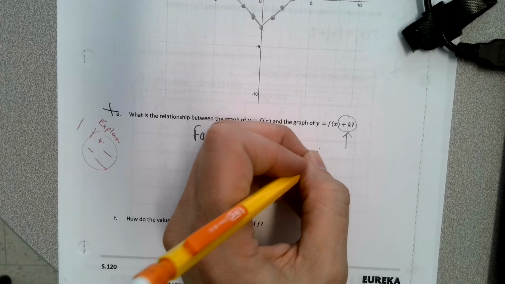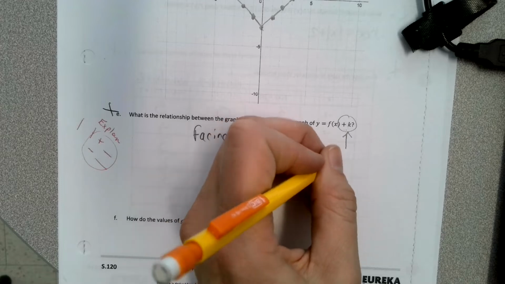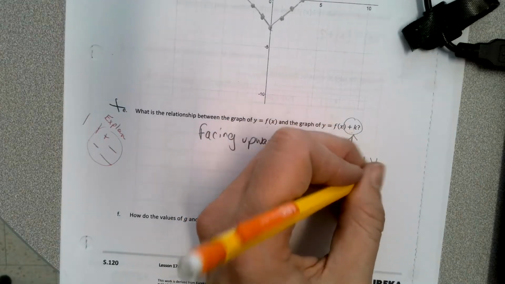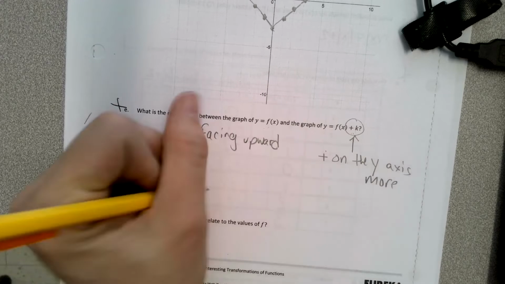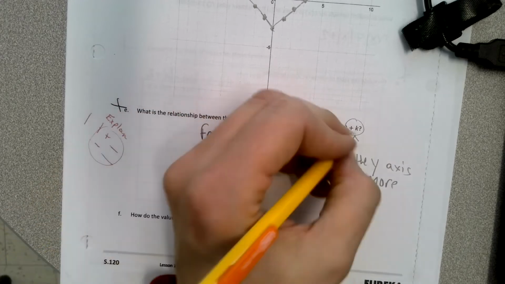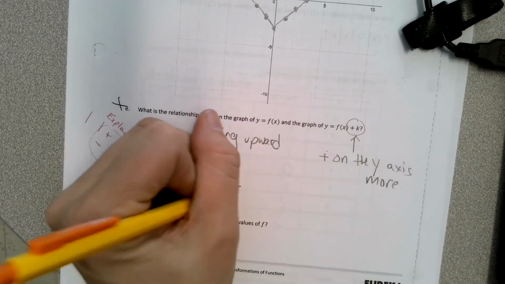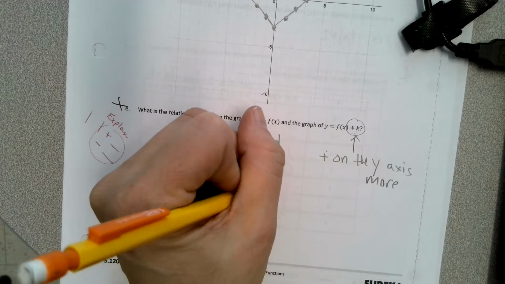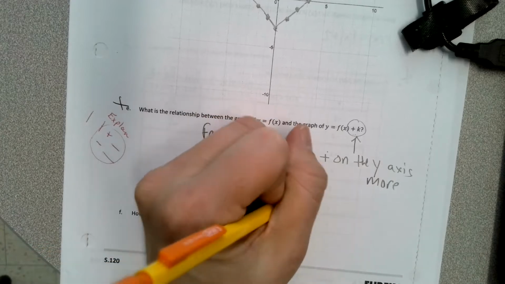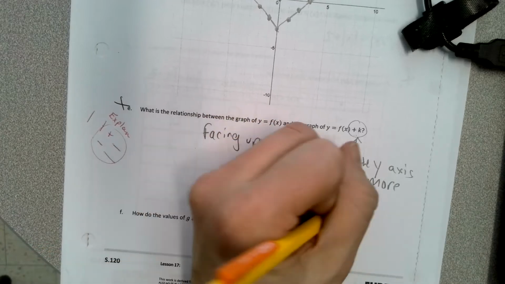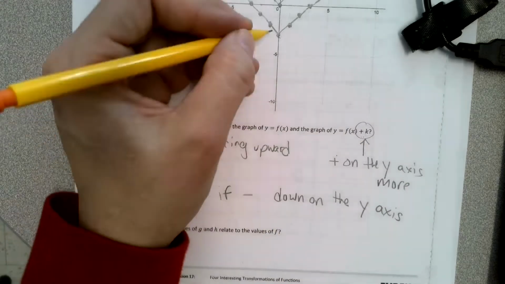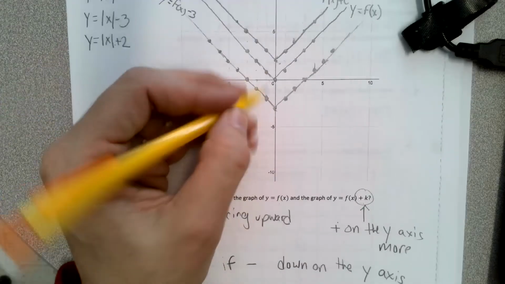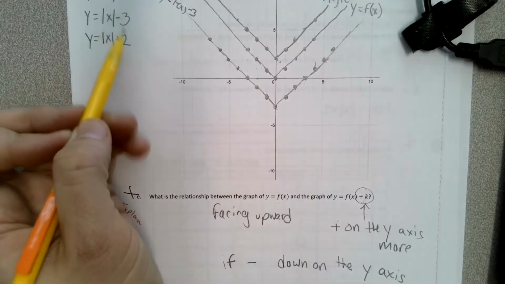So the relationship between this is like this is positive and it's facing upward. And so this would also be facing upward, but this right here means it's going upward, but this means that whatever number's here, it's up on the y-axis more.